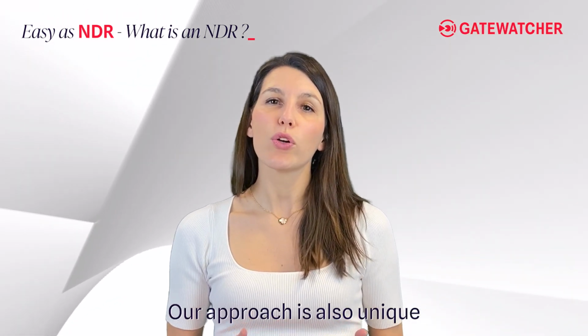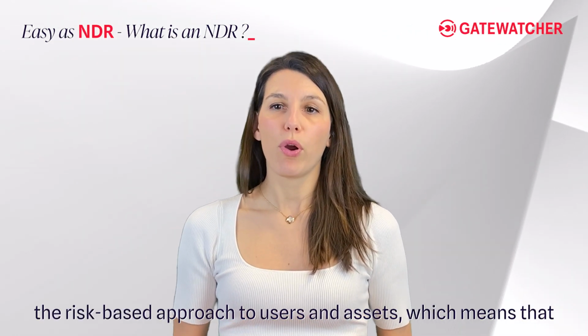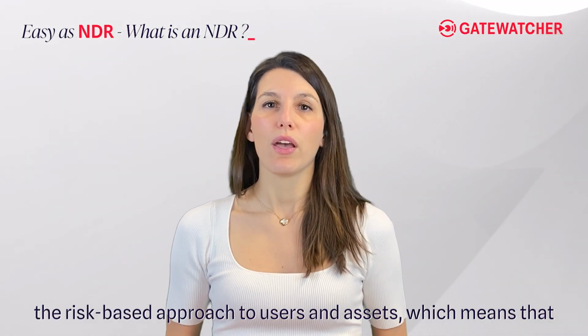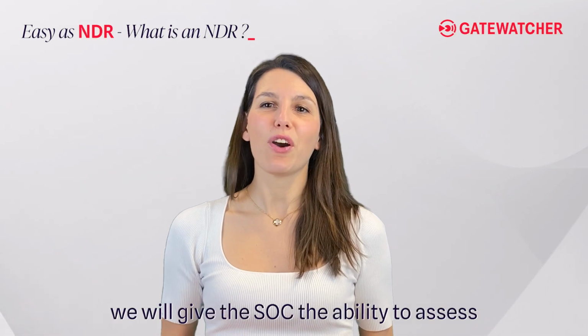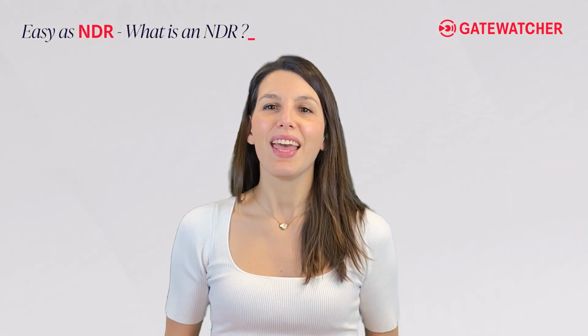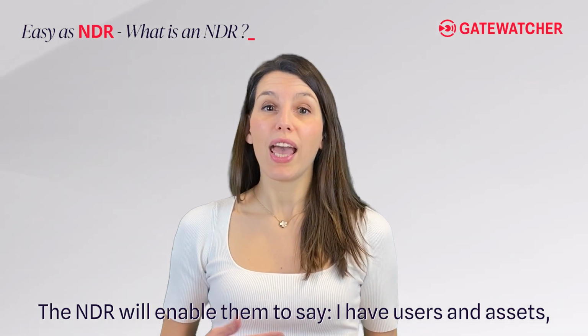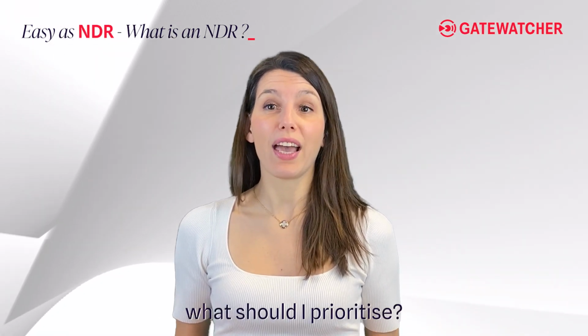Our approach is also unique because of what we call the risk-based approach to users and assets, which means that we will give the SOC the ability to assess where it should focus its energy. The NDR will enable them to say, I have users and assets, what should I prioritize?